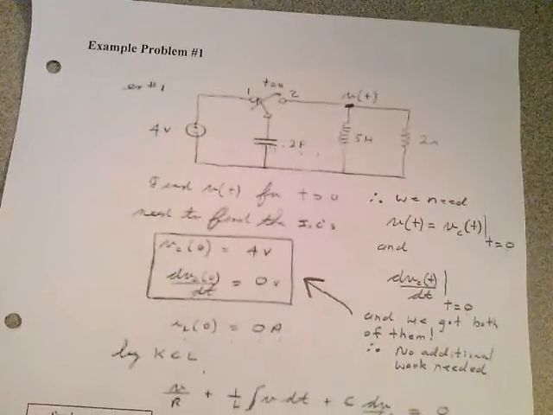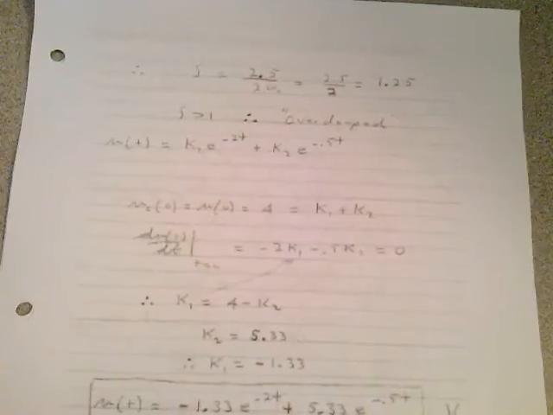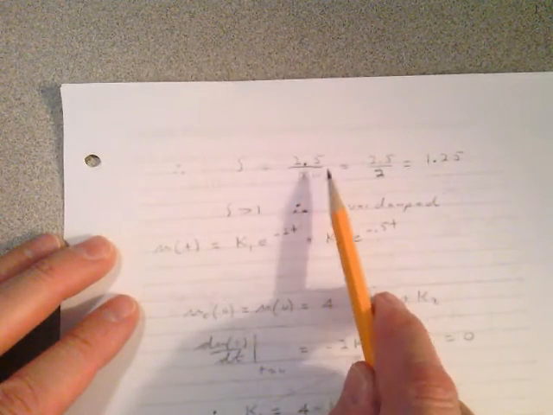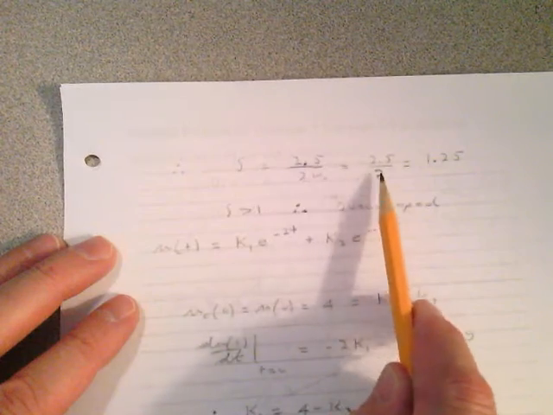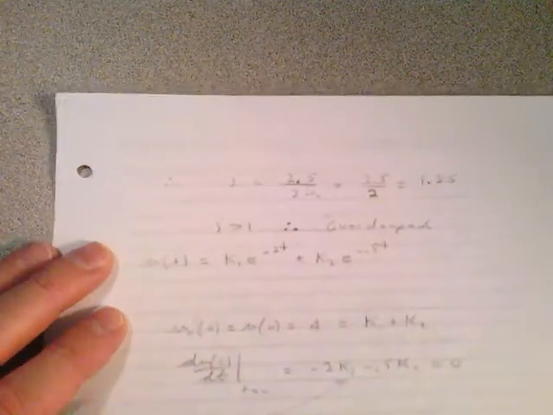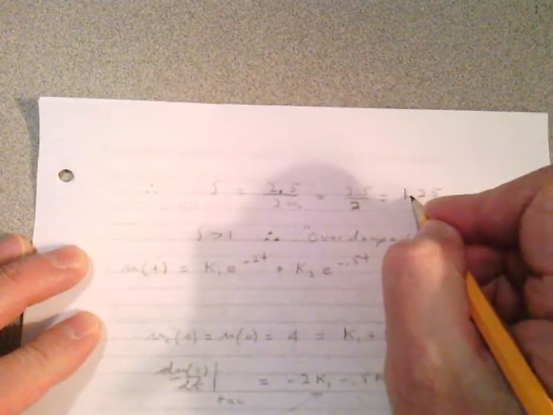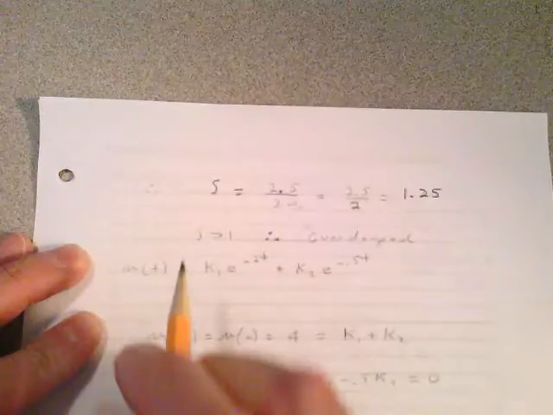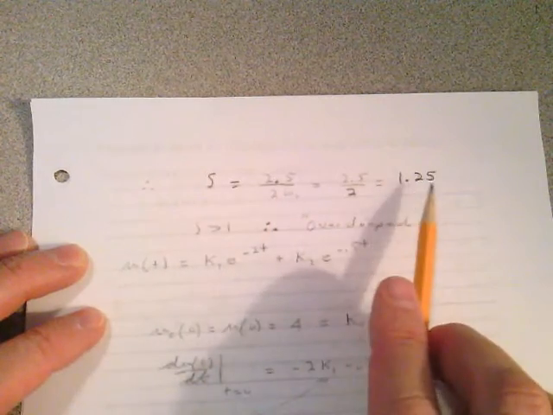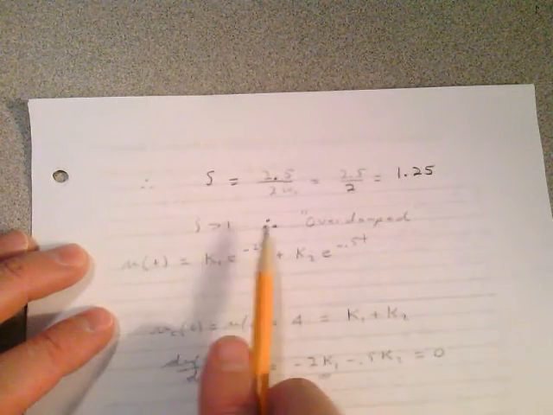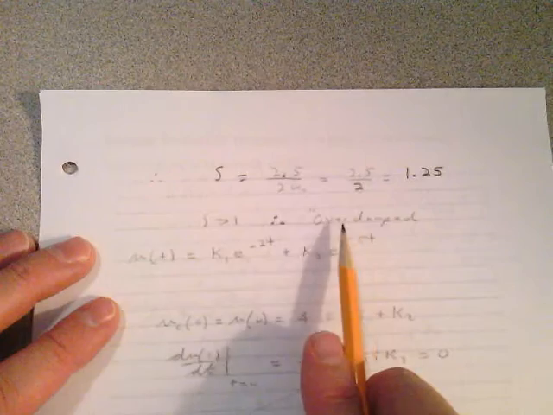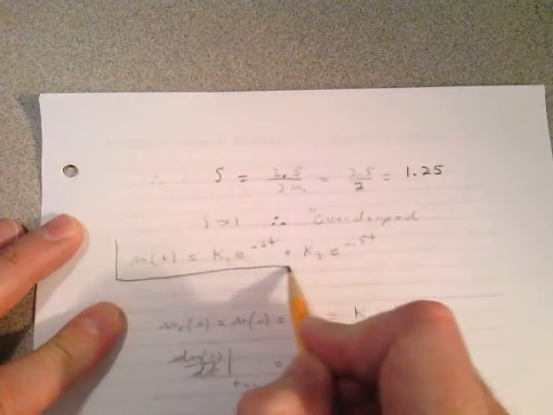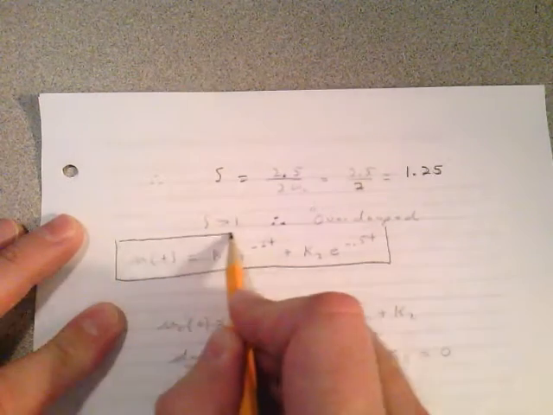That allows us to move over to, therefore, zeta is equal to 2.5 divided by 2 omega 0. So now we can find zeta. Zeta is 1.25. Now we found zeta. That is very important. When you see zeta is equal to 1.25, it's greater than 1. Therefore, you're at the overdamped response. We know we can go straight to the overdamped response, and it's going to look like that, not oscillatory.